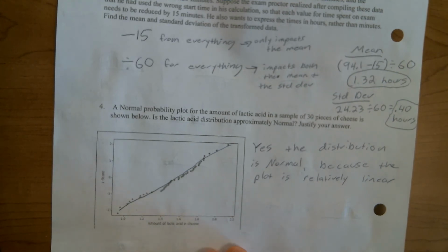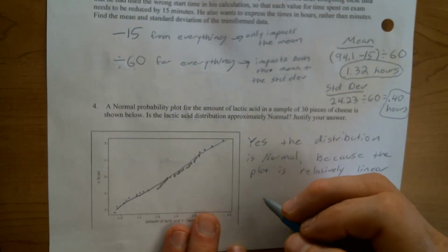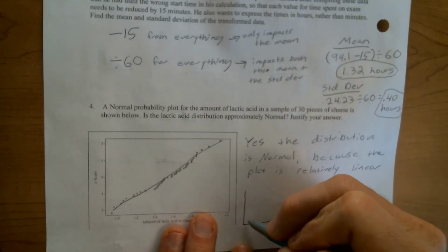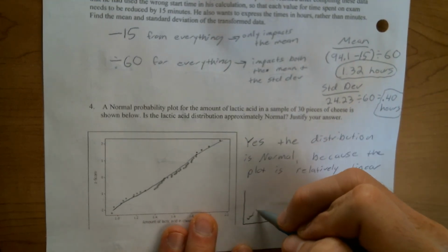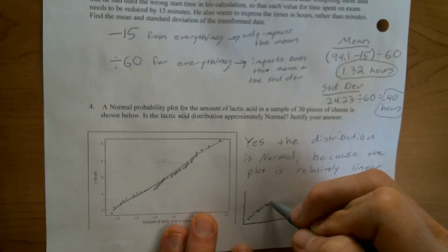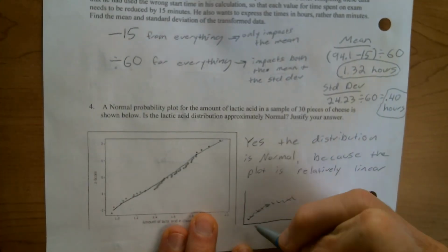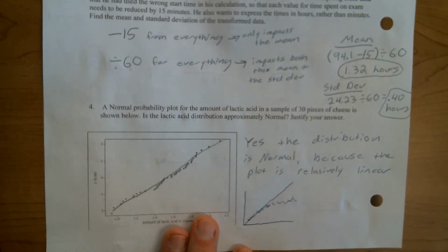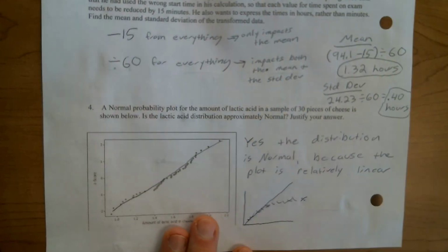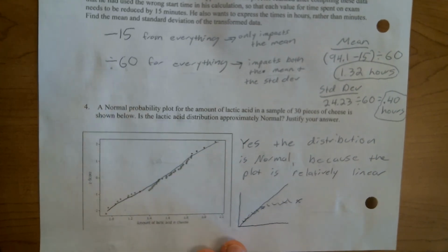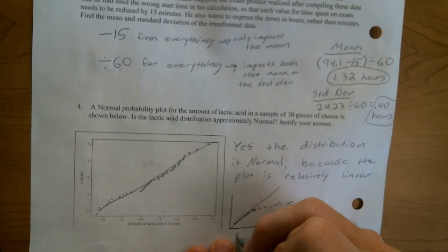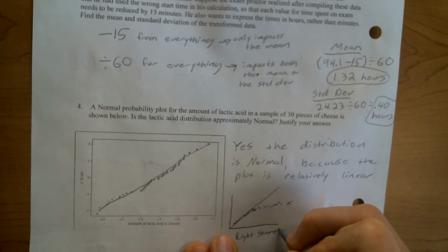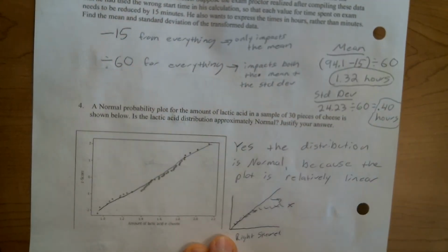If I'm giving you one of these normal probability questions and the answer is that it's skewed, I'm not going to make it ambiguous. So if I'm showing you something is right skewed, you're going to have something like this, where it's pretty obviously right skewed. Nobody's mistaking this one right here as linear. There's a pretty obvious curve. This would be right skewed. And the reason it's right skewed is because the points are ending off to the right.